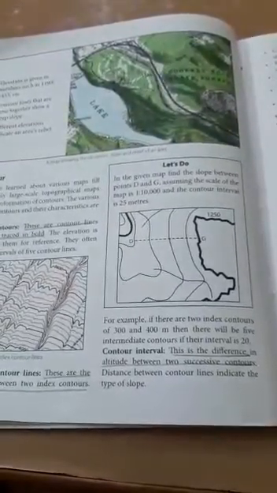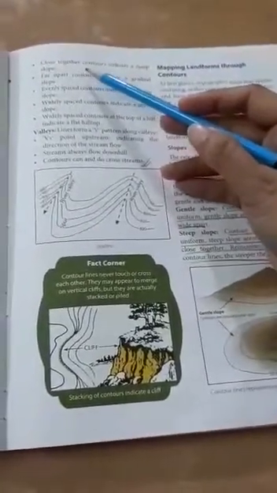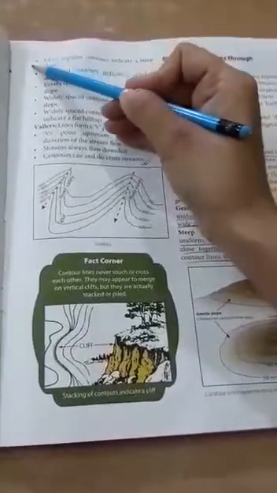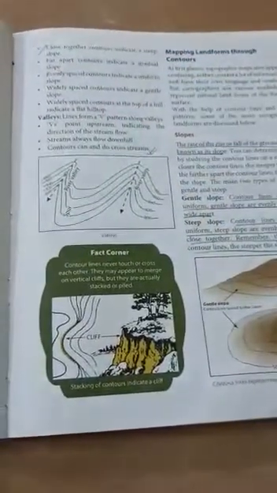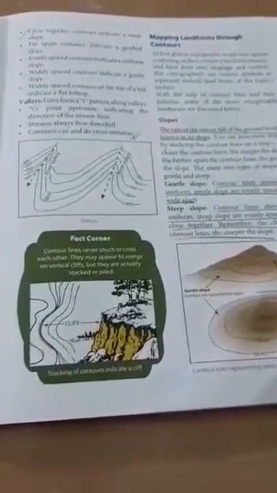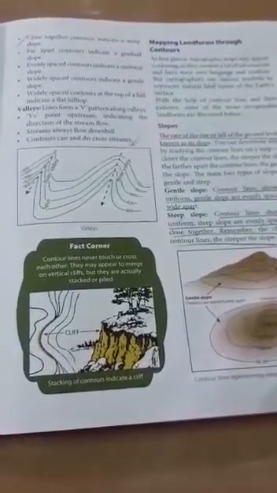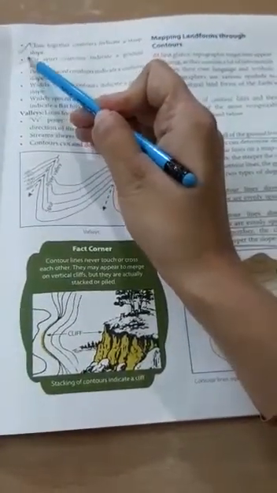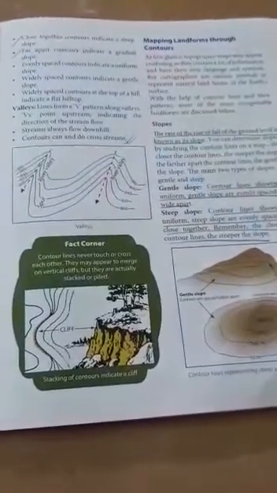Now let's focus on the different types of slopes formed by the spacing of the contours. The first one, if the contours are close together, what type of slope does it indicate? It indicates a steep slope. The second one is, if the contours are far apart, it indicates a gradual slope.